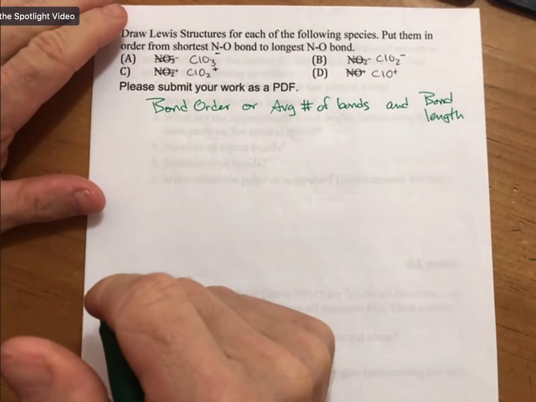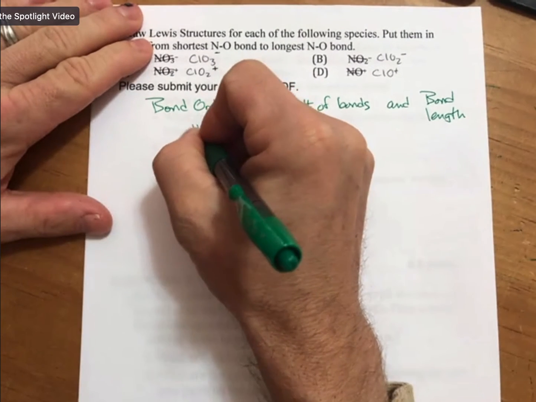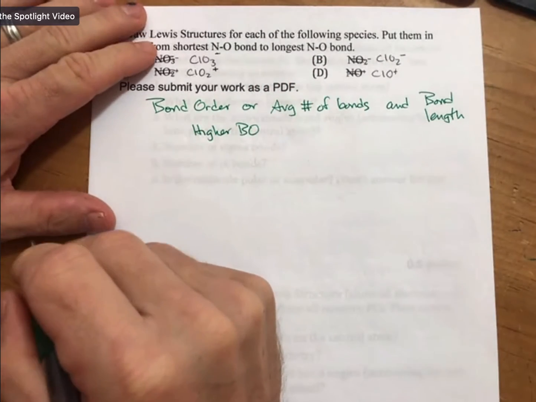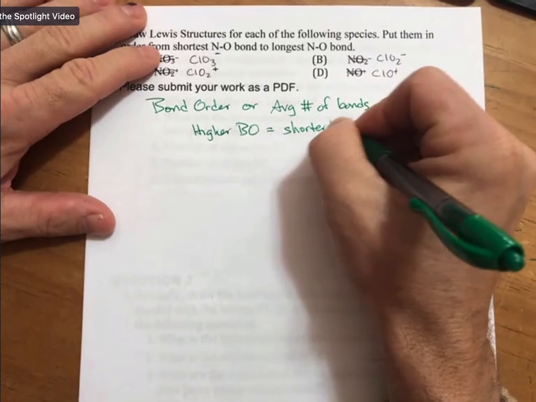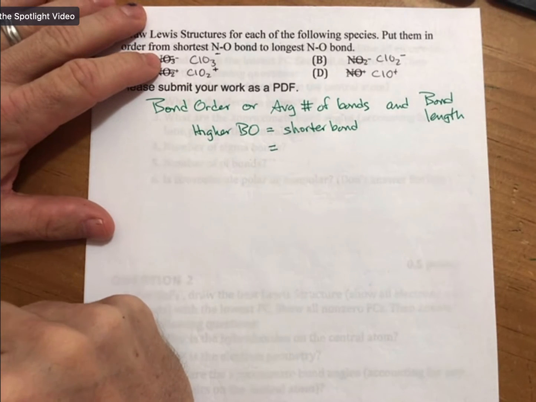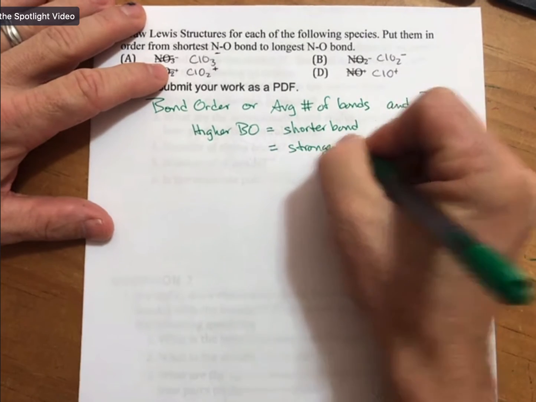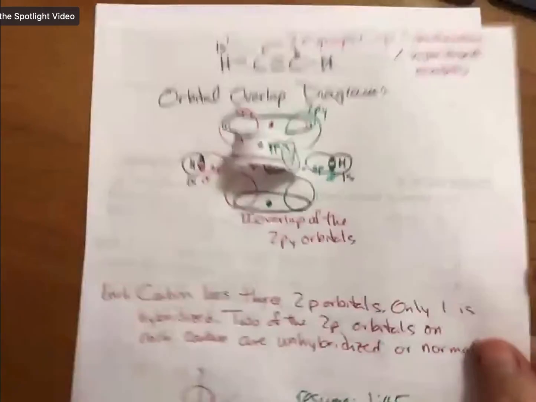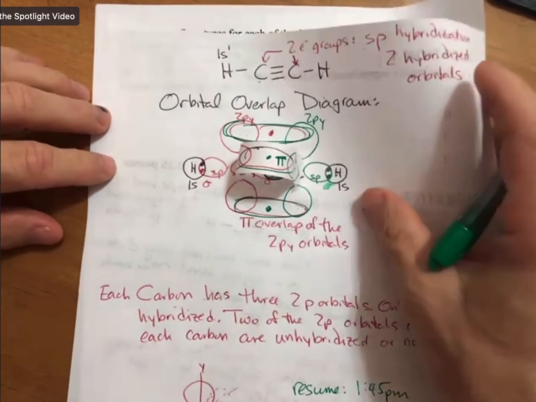And so very basically, the higher the bond order, the shorter the bond. So higher BO, where BO is our abbreviation for bond order, equals shorter bond. And higher bond order equals shorter bond. It also equals stronger bond. So for example, in the last problem, when there was a triple bond between the two carbon atoms, that is a very strong bond.